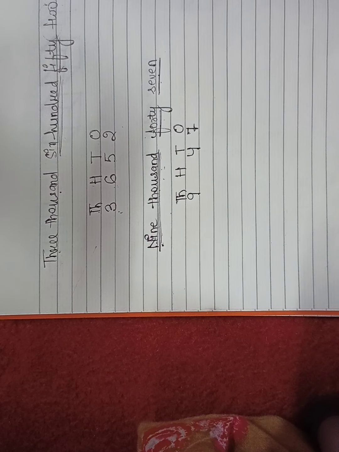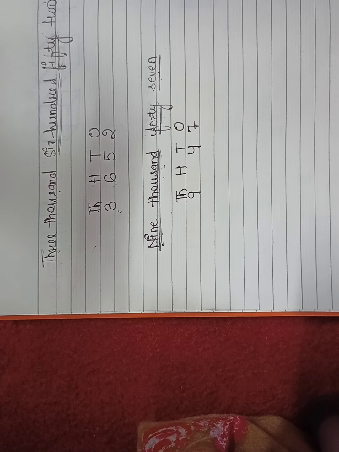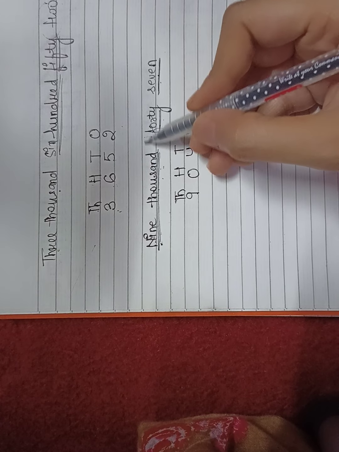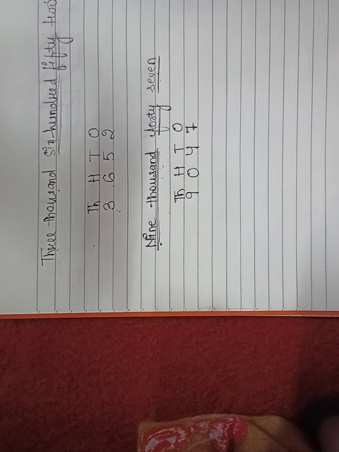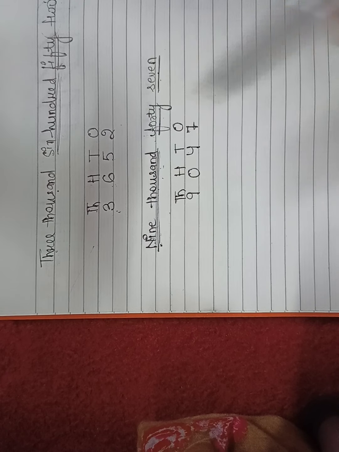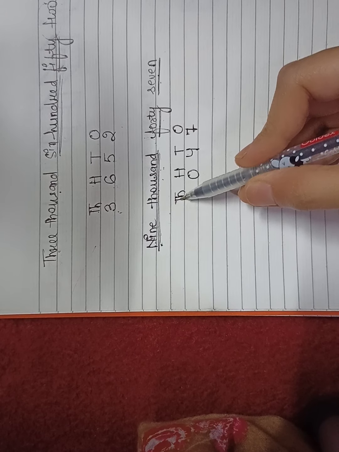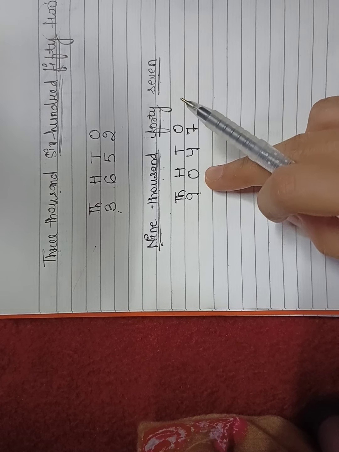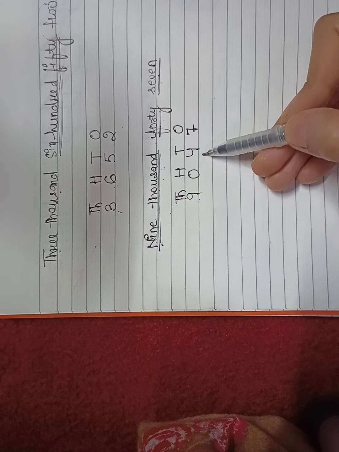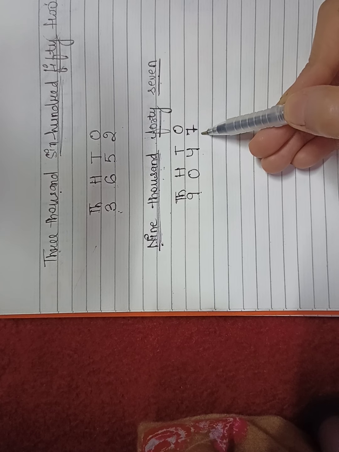So what should I write below 100? Below 100 I will write 0, because there is no value for hundreds given here. So in place of 100 we will write 0. So the number is 9,000, omit this 47, and we get 9,047.